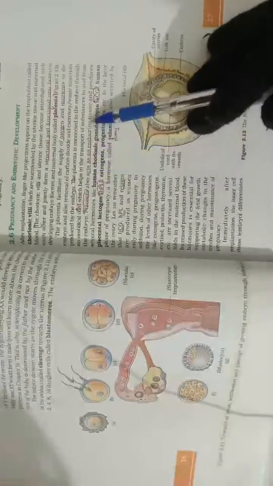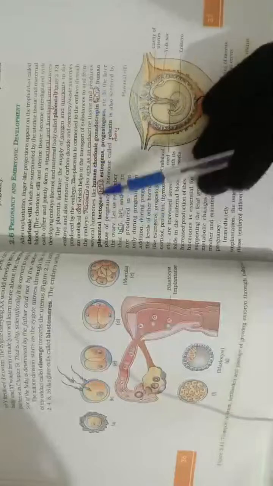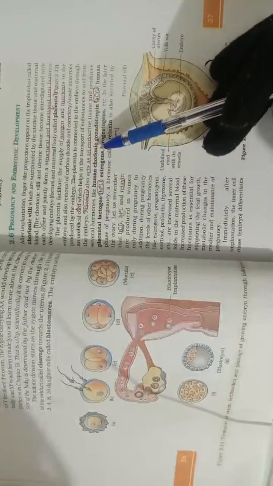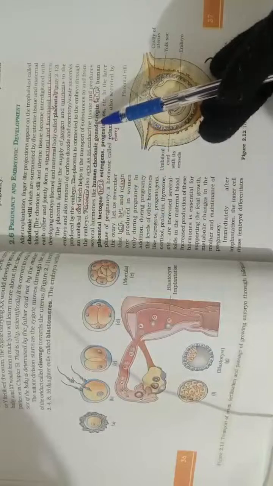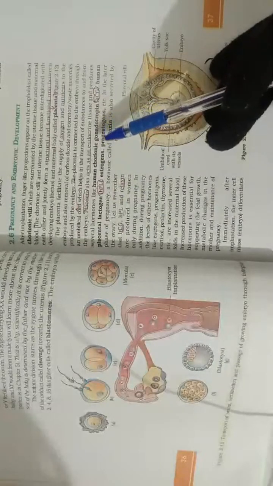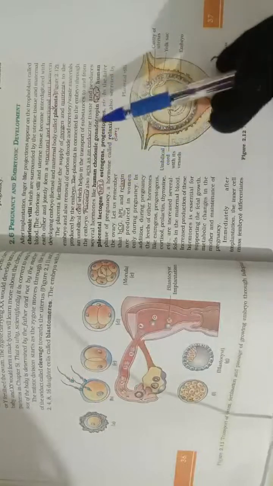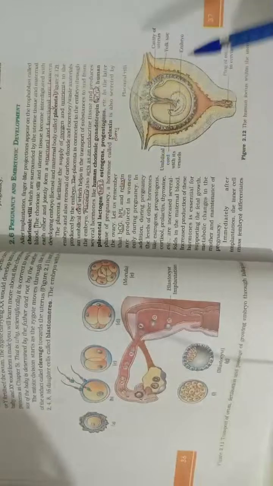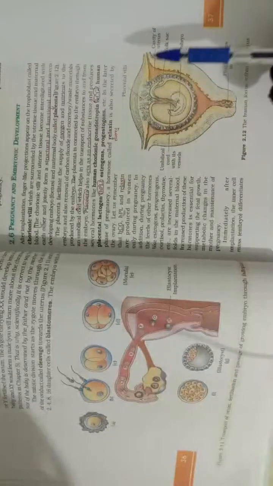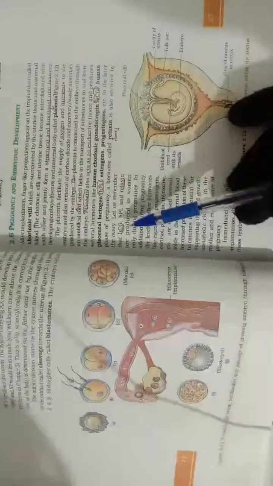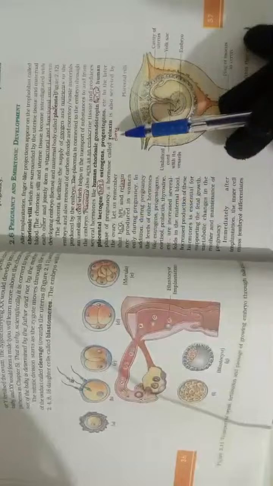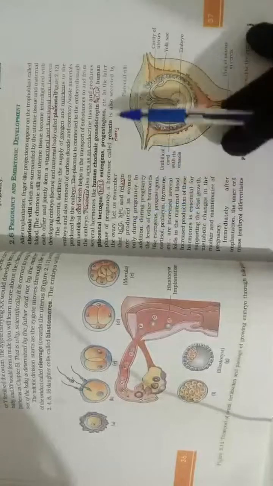The placenta produces several hormones like human chorionic gonadotropin (hCG), human placental lactogen (hPL), estrogen, progesterone, etc. In the later phase of pregnancy, a hormone called relaxin is also secreted by the ovary.